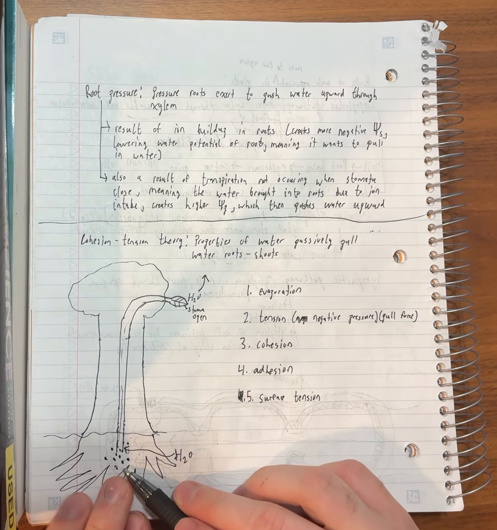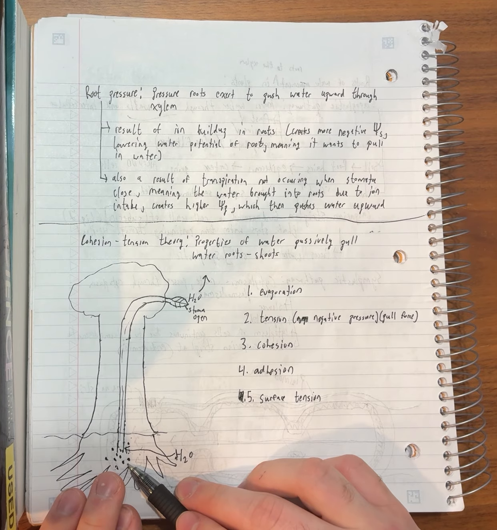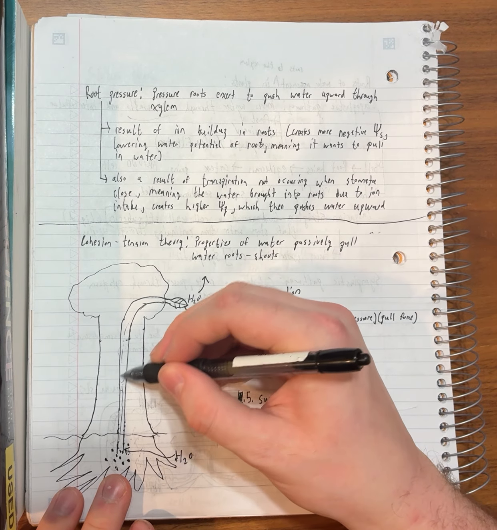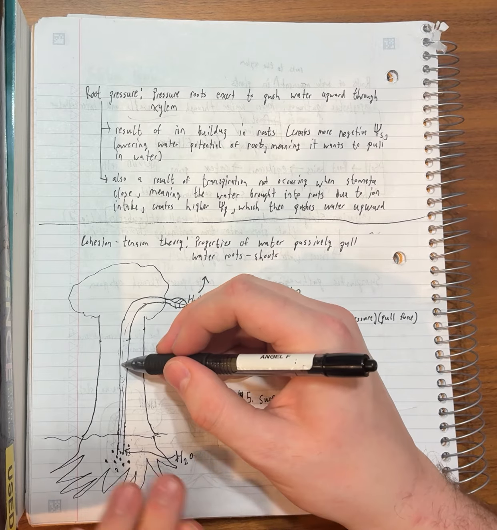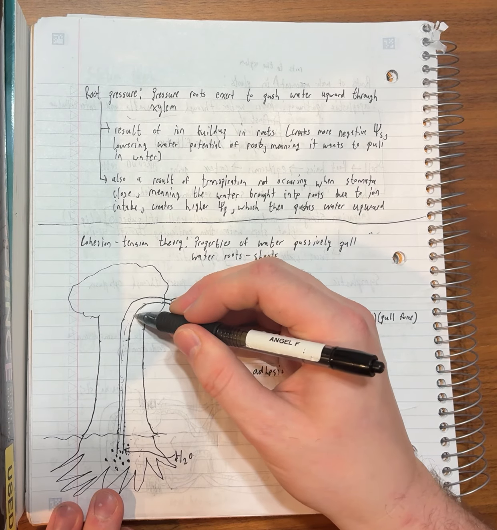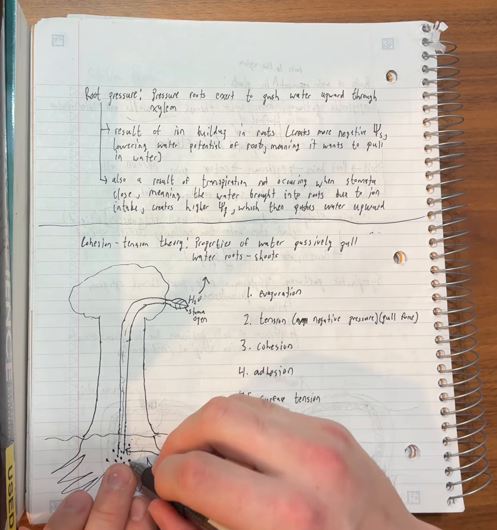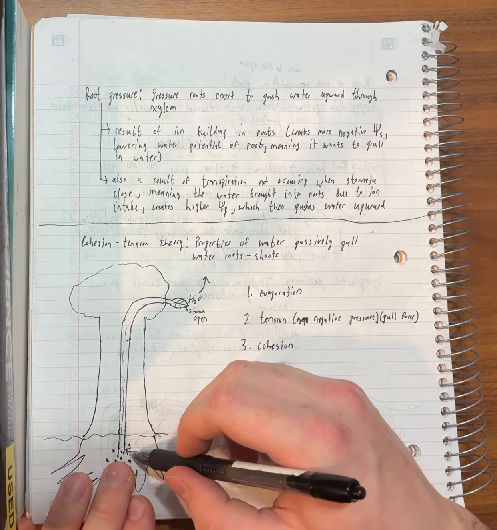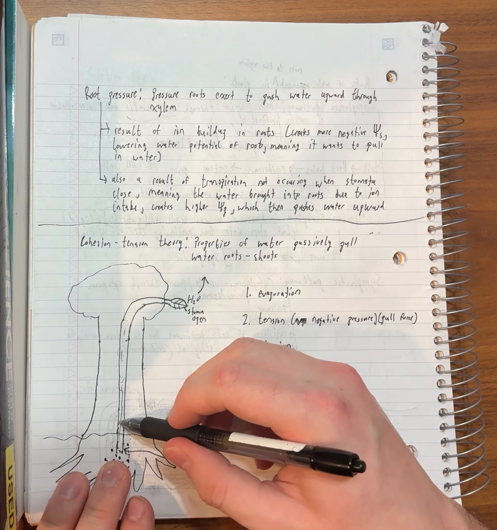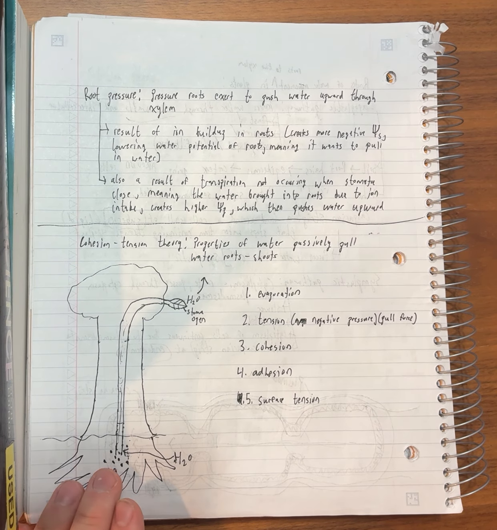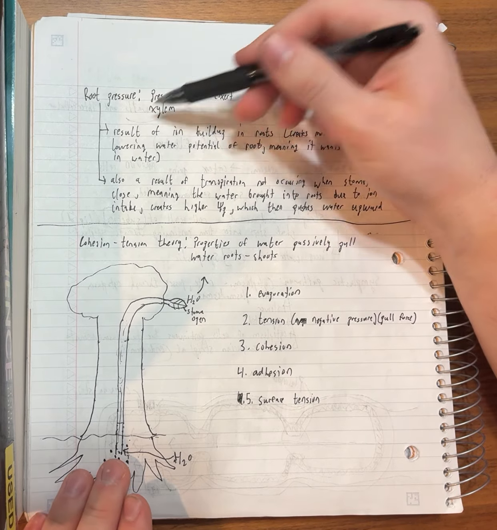So if I have solute potential here, but in this xylem, there's no salt. There's no ions in this xylem. So that means the water potential in the roots is going to be higher than the water potential in the xylem. And that is going to generate a little bit of pressure. That's going to help generate this root pressure.